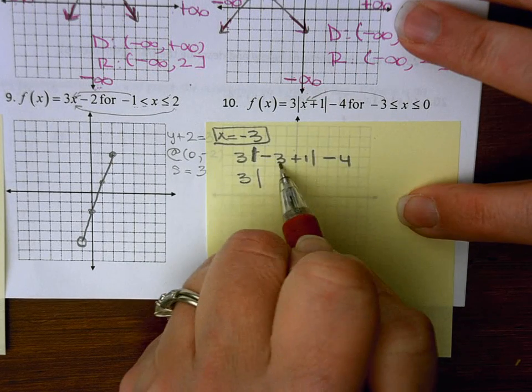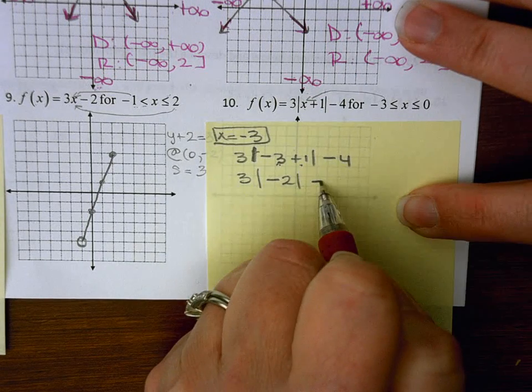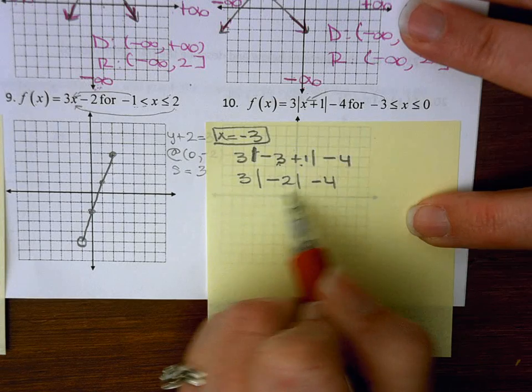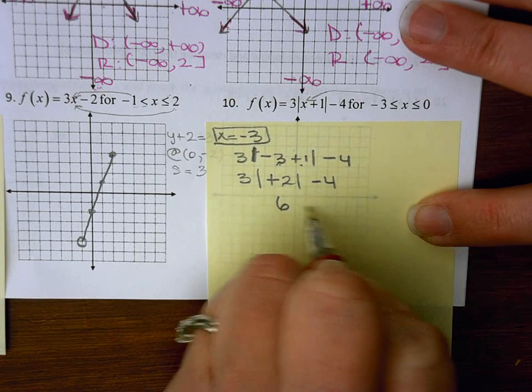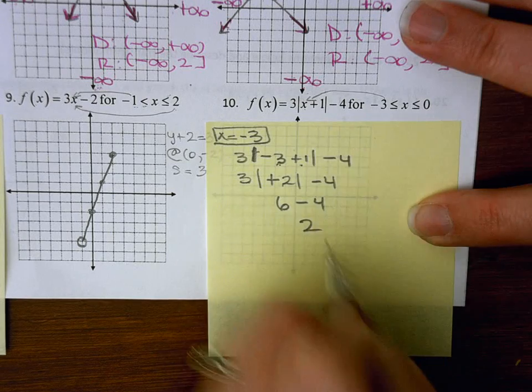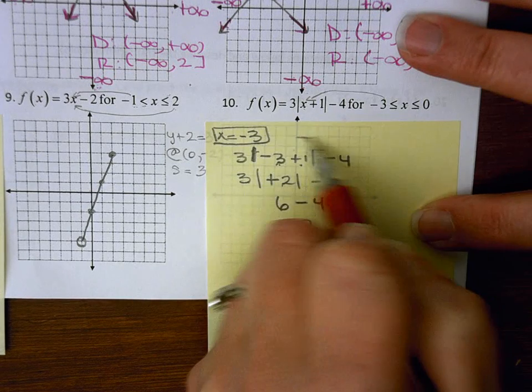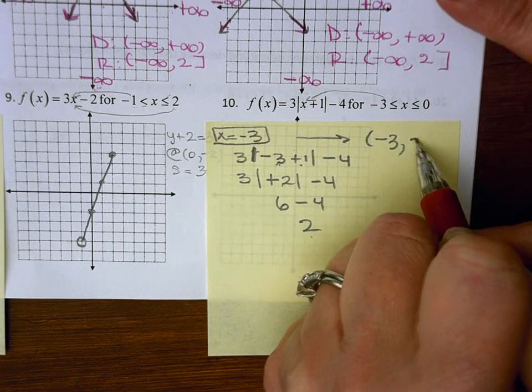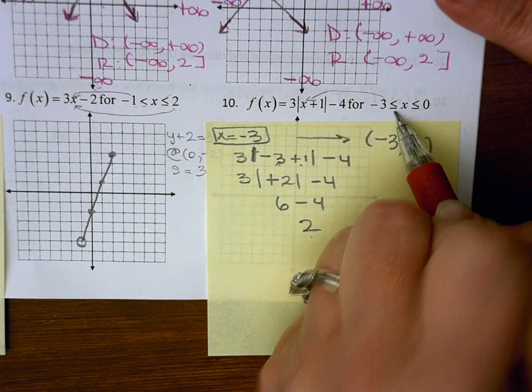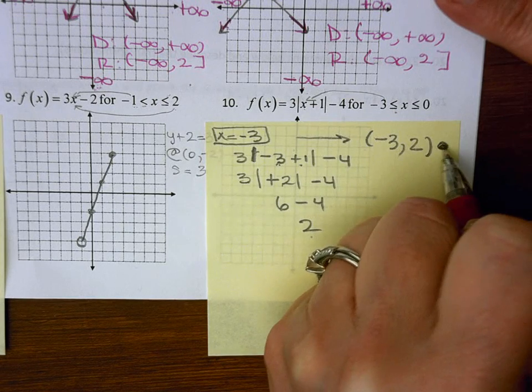Negative 3 plus 1 is negative 2. And then the absolute value turns things positive. So 3 times 2 is 6. And 6 minus 4 is 2. So when x is negative 3, I get 2. And there's a bar underneath it, so that means it's equal. So then I use a closed dot.